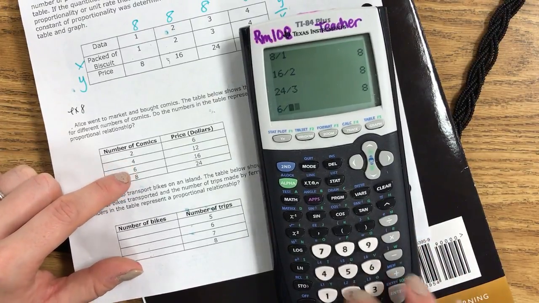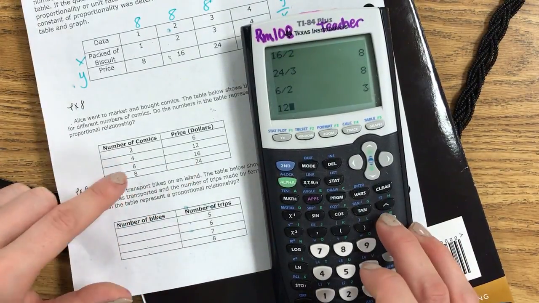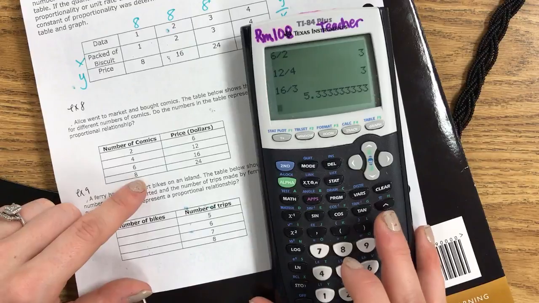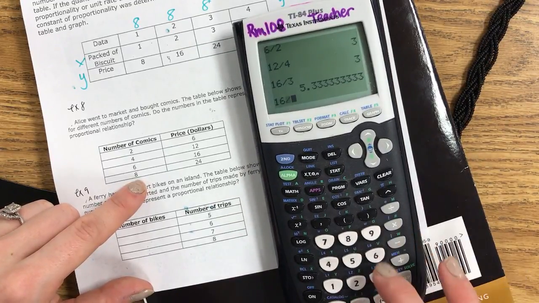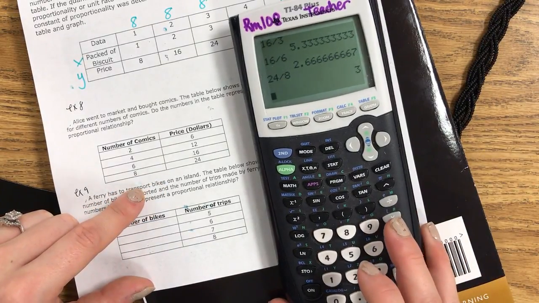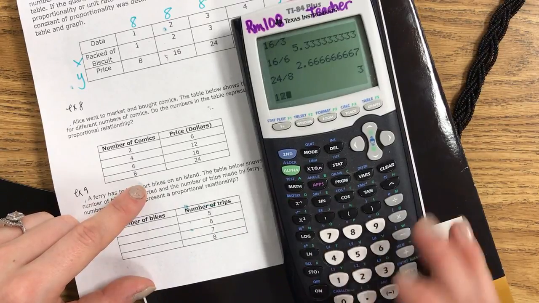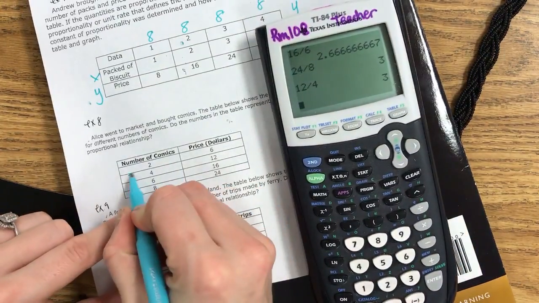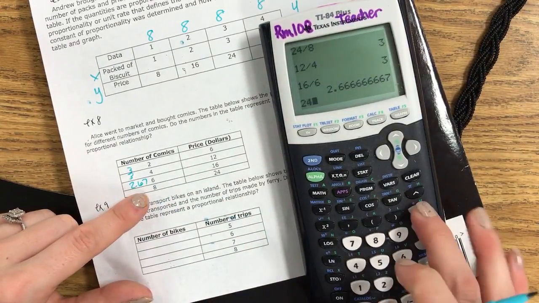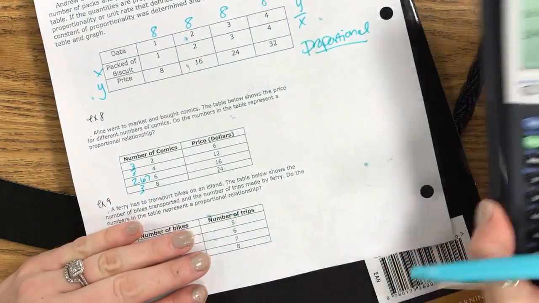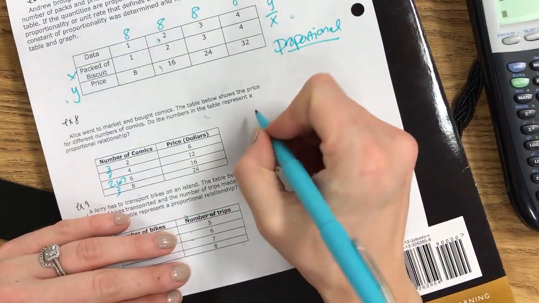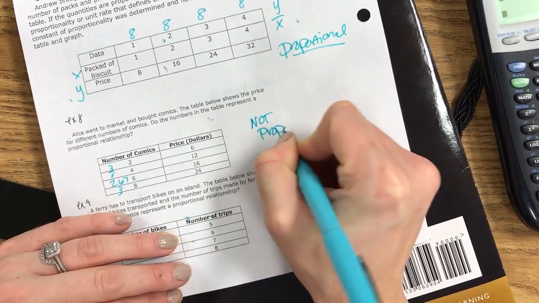6 divided by 2, and 12 divided by 4, 16 divided by 6. I'm sorry, so 3. 16 divided by 6 gives me 2.67. 24 divided by 8 gives me 3. Okay, so they were the same except for this one. So we're going to say, since they weren't all the same numbers, not proportional.